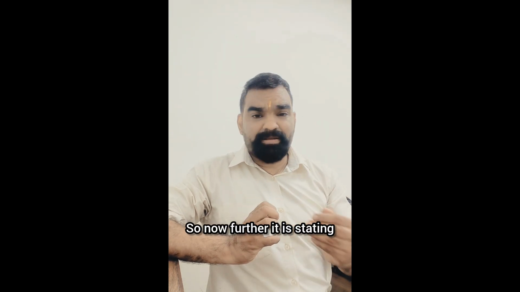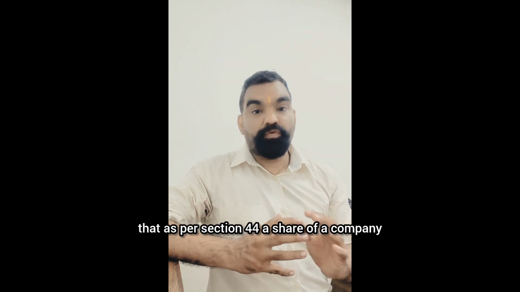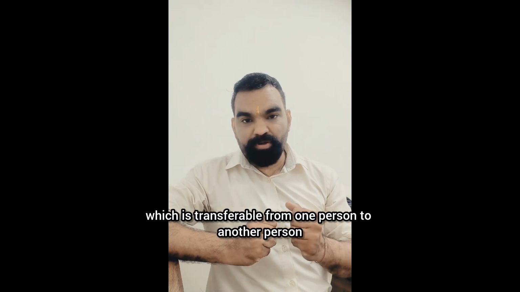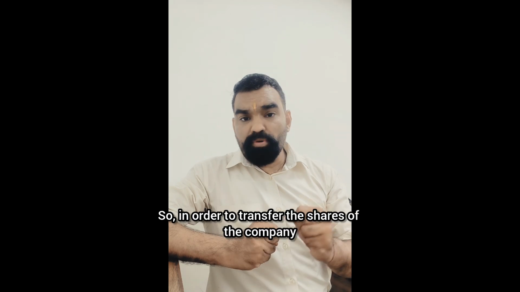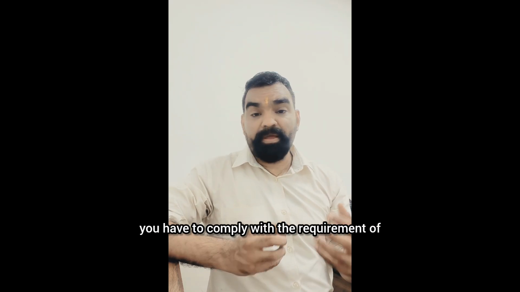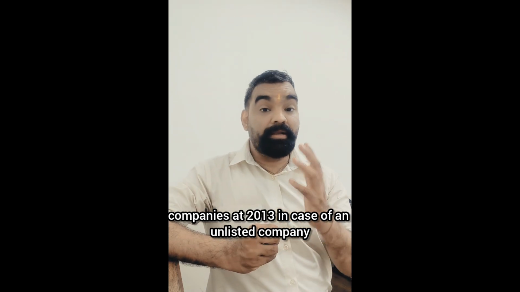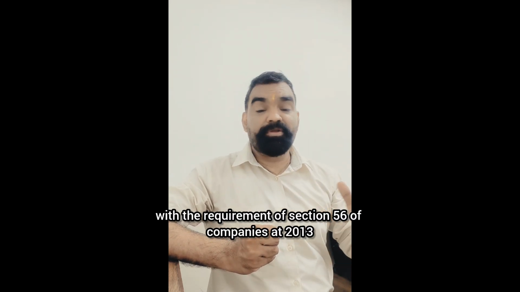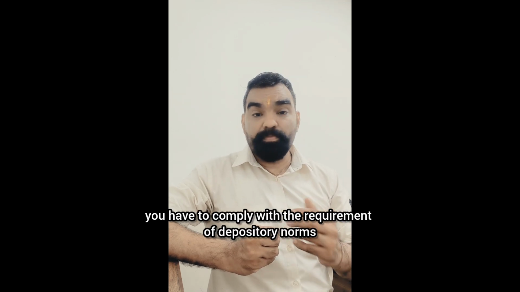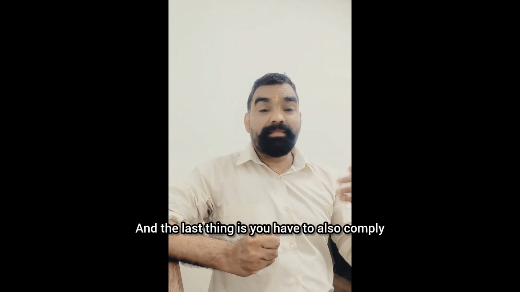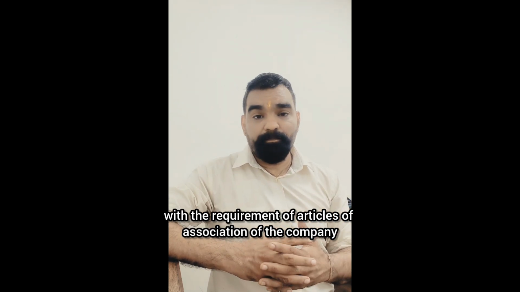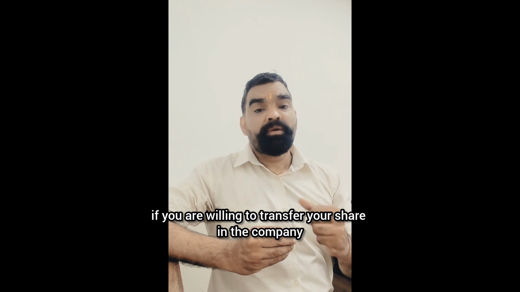So now further it is stating that as per section 44, a share of a company is a movable property which is transferable from one person to another person. But how to transfer it? In order to transfer the shares of the company, you have to comply with the requirement of Companies Act 2013 in case of an unlisted company. In case of a listed company, along with complying with the requirement of section 56 of Companies Act 2013, you have to comply with the requirement of depository norms and SEBI norms. And the last thing is you have to also comply with the requirement of articles of association of the company if you are willing to transfer your share in the company.